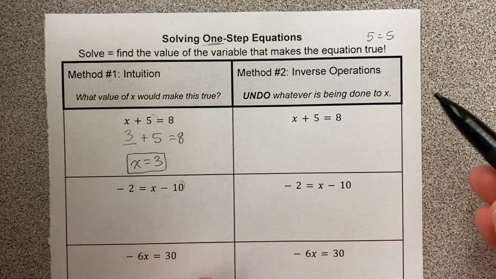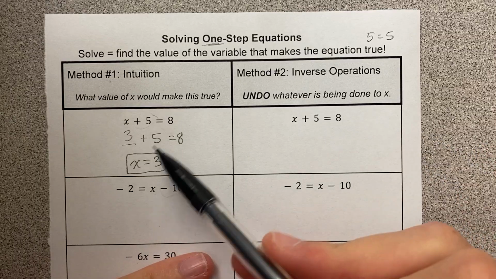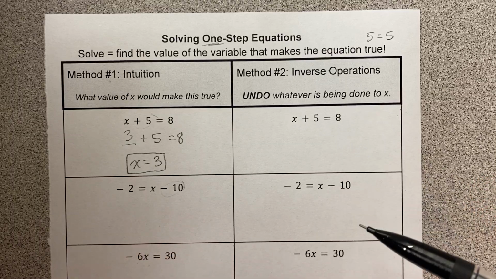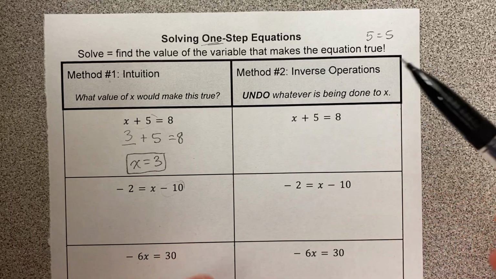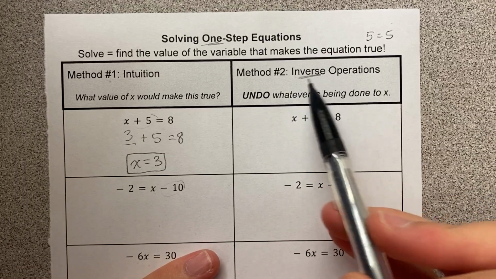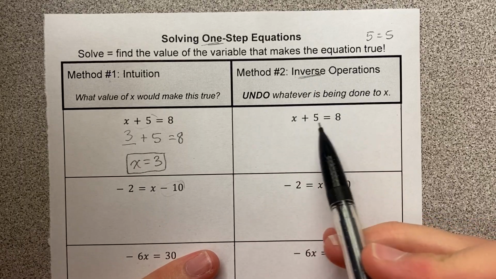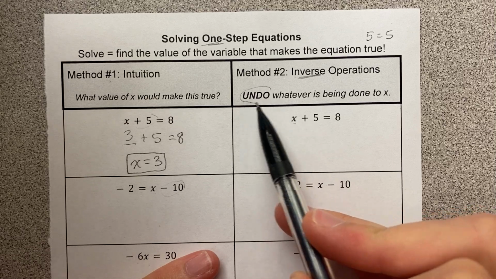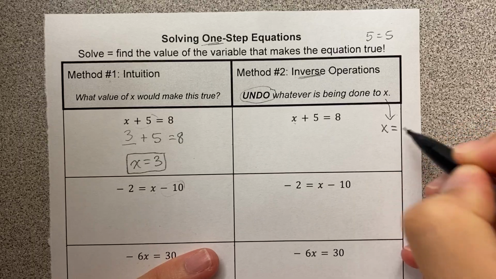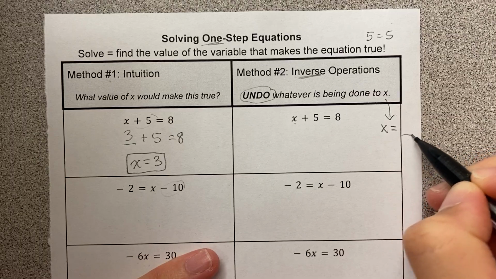Now, here's the official algebra method that we learn in algebra class, and it's useful not because we can't figure this out, but because the method that we do here can actually then be expanded to 2 steps, 3 steps, 4 steps. So it's a good one to know. All right, so here's what that method is. It's that we use inverse operations. Inverse means the opposite or something that undoes something. So whatever's being done to x, we're going to undo it. Okay, and then the goal is that x is by itself, right? So I have x equals, and there's nothing else on that side of the equal sign with the x, and then there's a number over here.